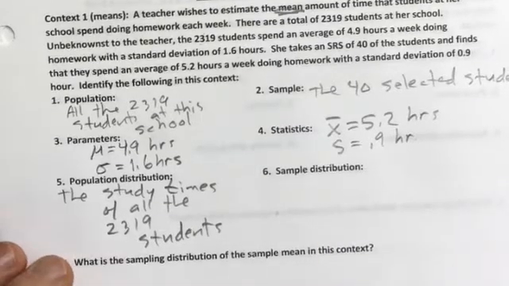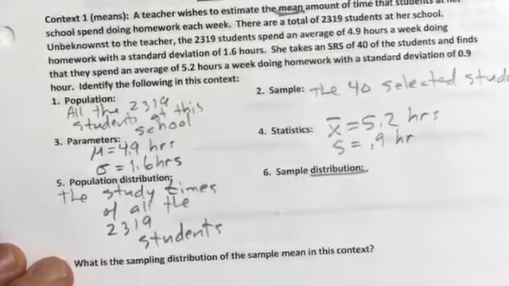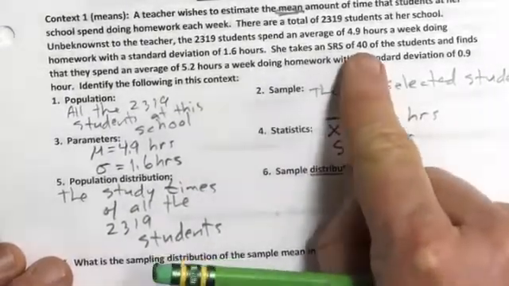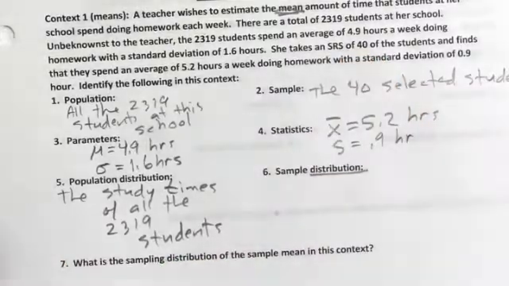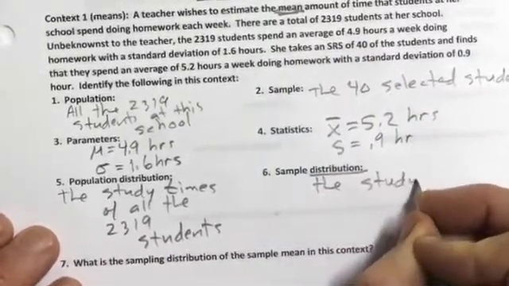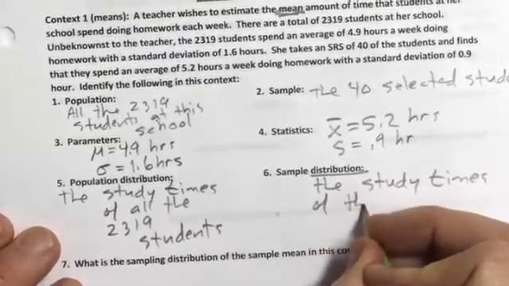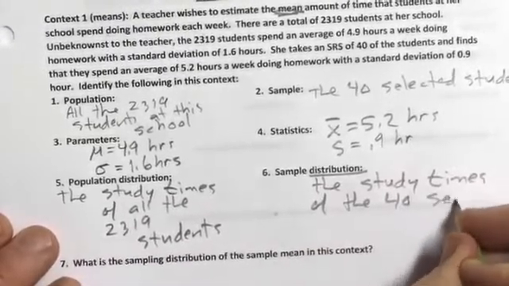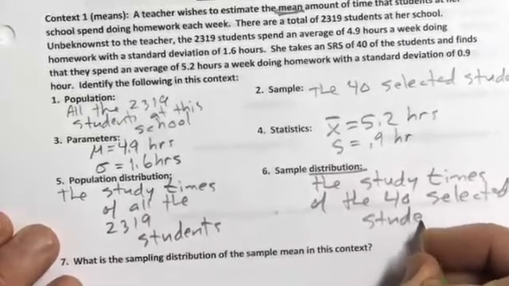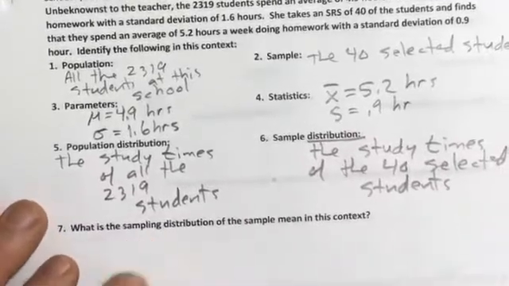What is the sample distribution? A distribution, once again, is a list of numbers. That's what it is. And so it's all the numbers that are in the sample. So you've got 40 people in the sample, each of which has a different study time, basically. And so you would say the study times of the 40 selected students. So that's that.